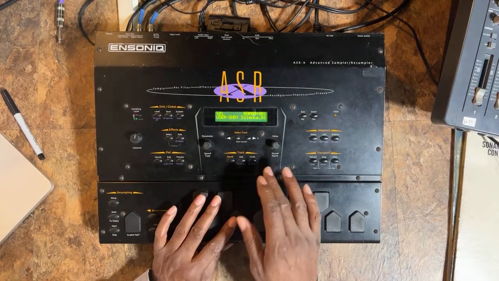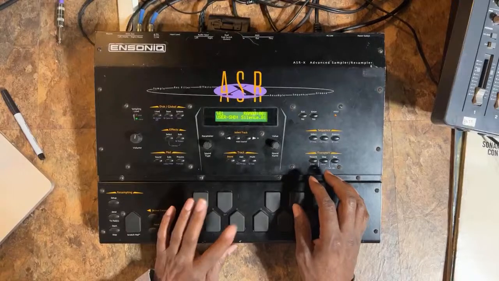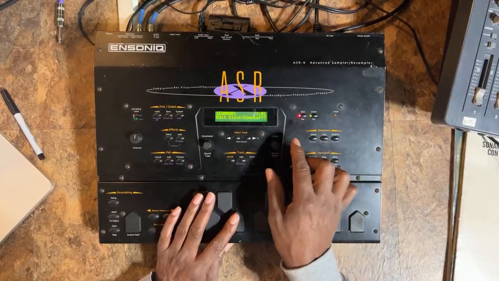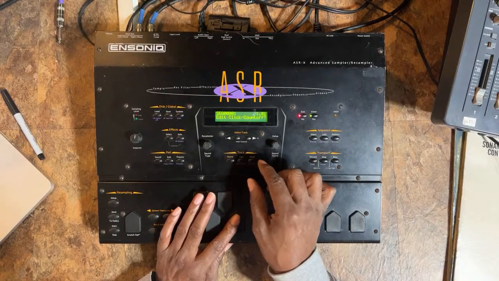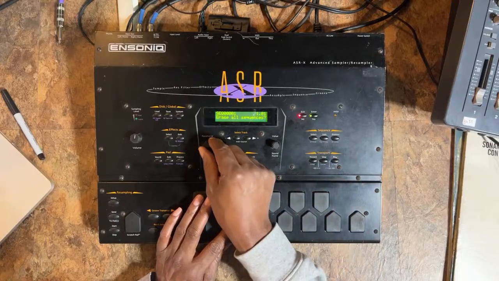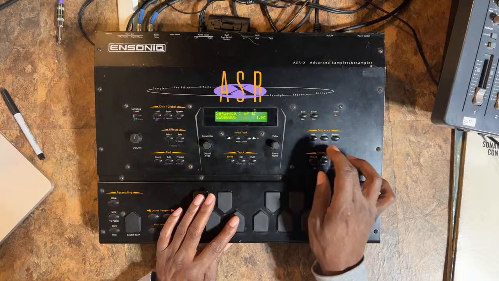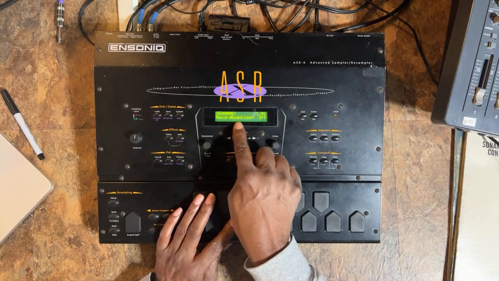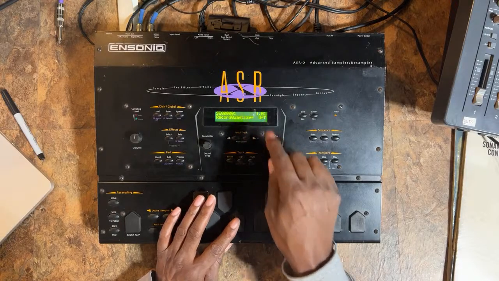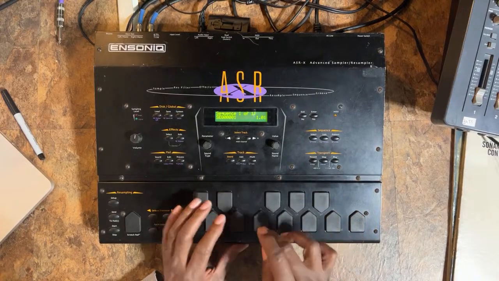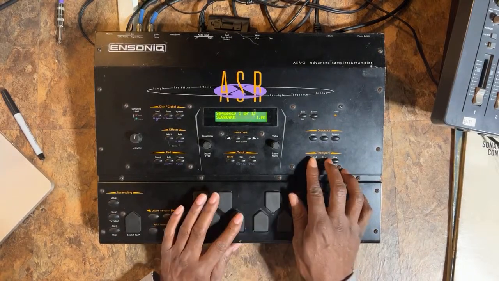So track one is gonna be my hi-hat. All right. And what I want to make sure is I don't want no quantize. Hold on. Hit edit. I want my record quantize off. I don't want it quantized. I'm just gonna play it out on my own. And record that.